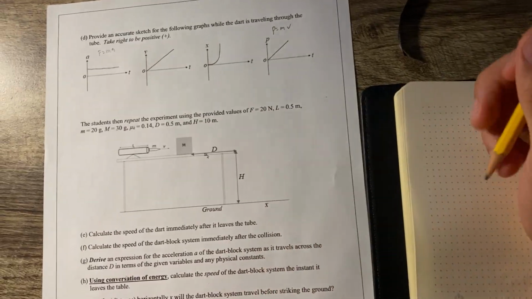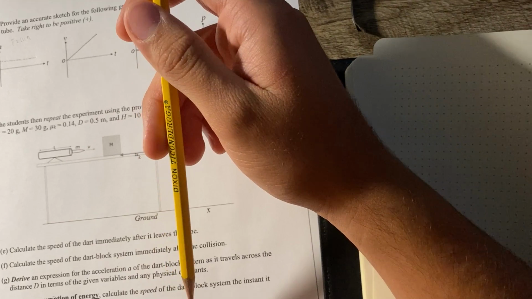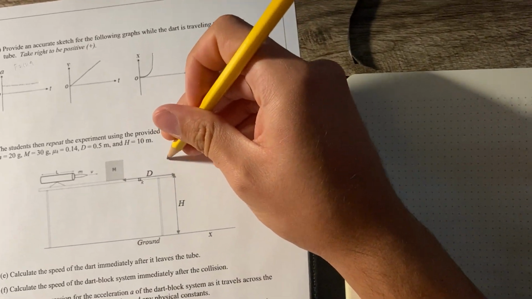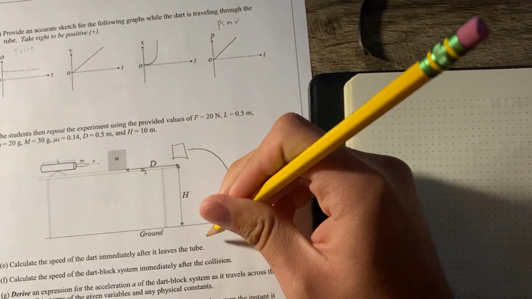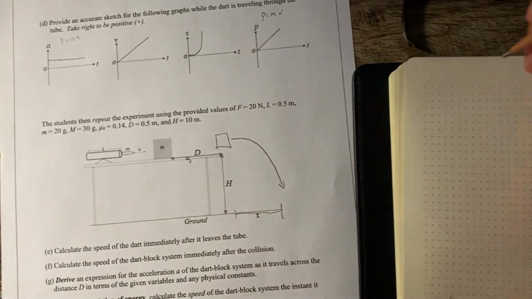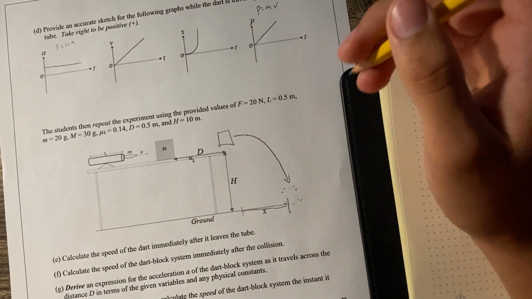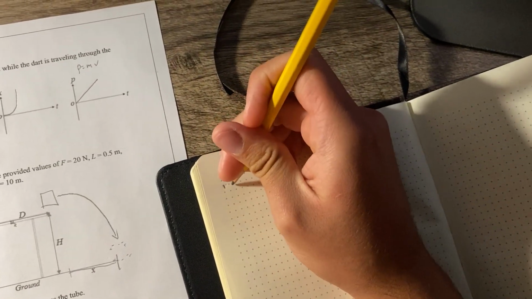Part I. How far horizontally will the dart-block system travel before striking the ground? So we're trying to find this x distance right here. In order to find that x, I'm going to set up displacement.